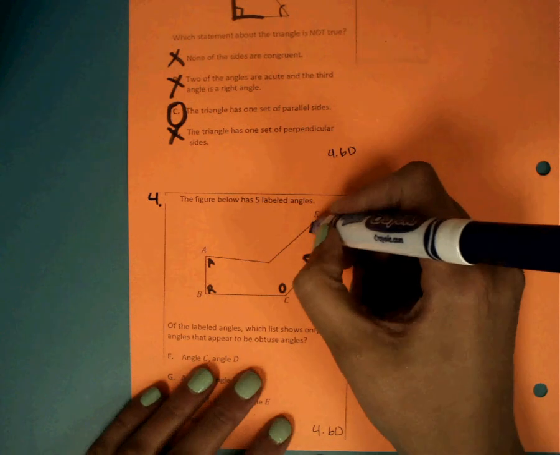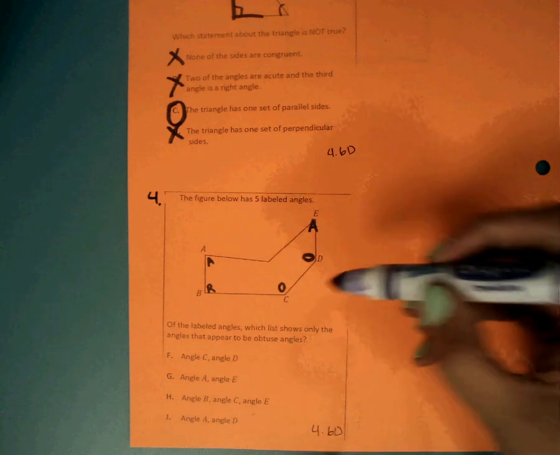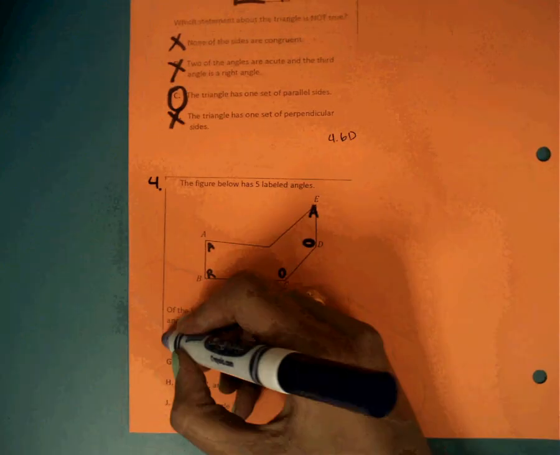E is very obviously acute. So do you see how I'm showing my work, I'm proving my thinking by showing the different angles on this figure. So it appears that angle C and angle D are obtuse angles, which means the answer is F.